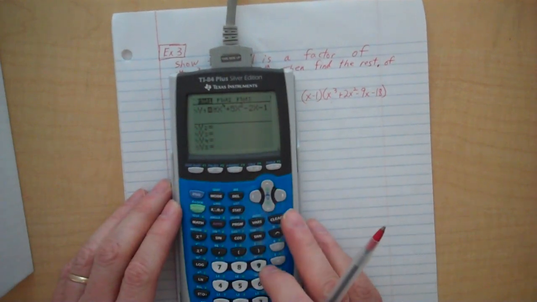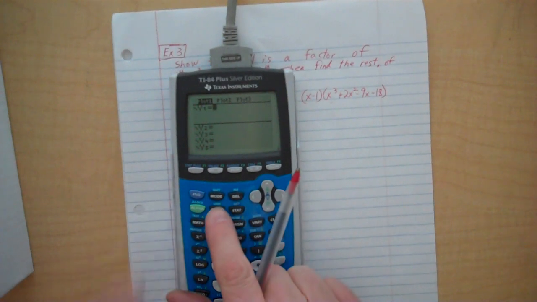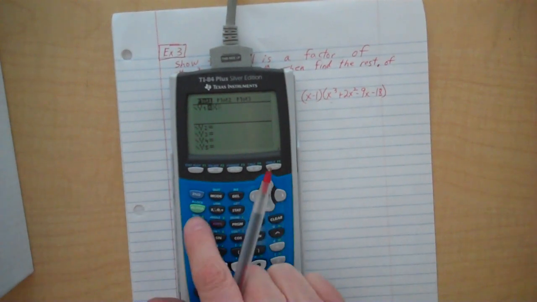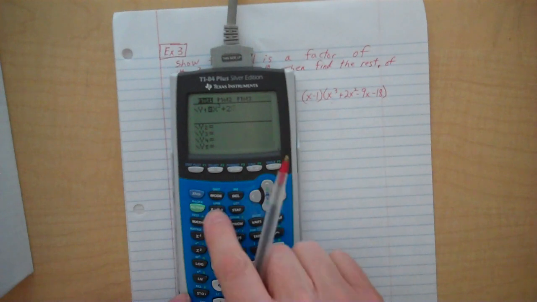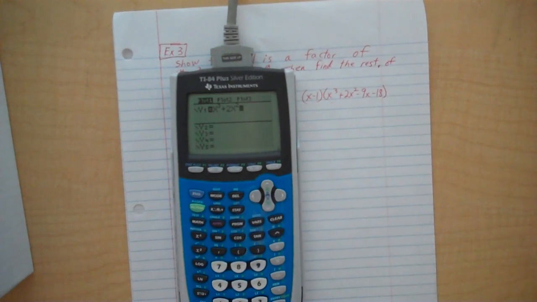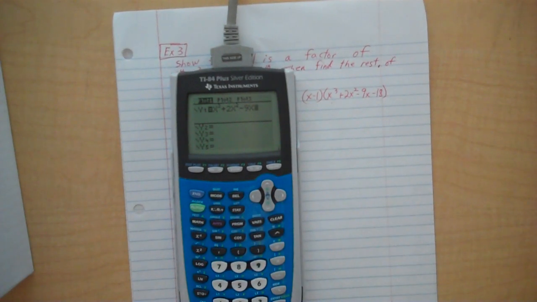So I'm going to clear this equation, and put y equals x to the third plus 2x squared minus 9x minus 18.